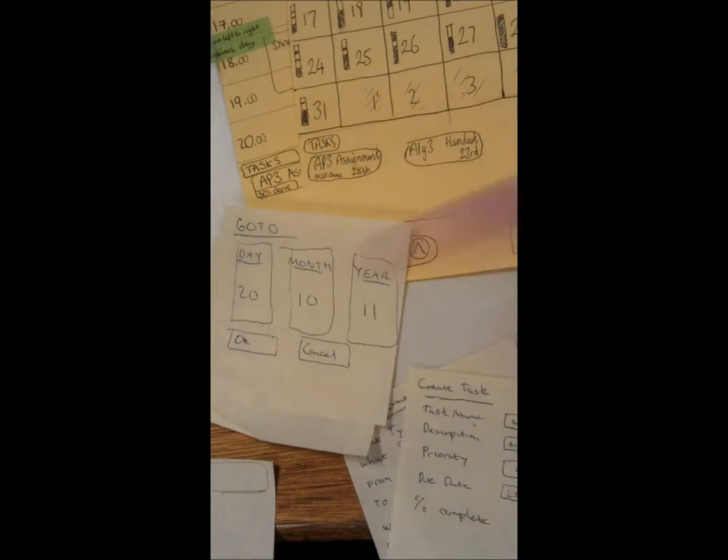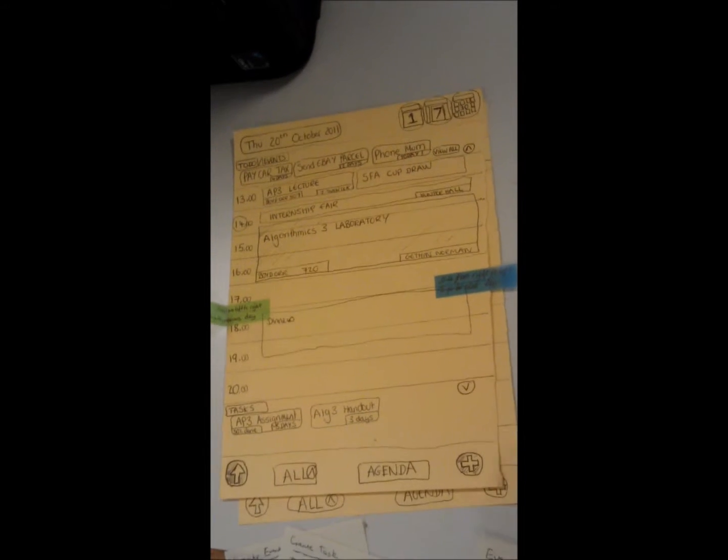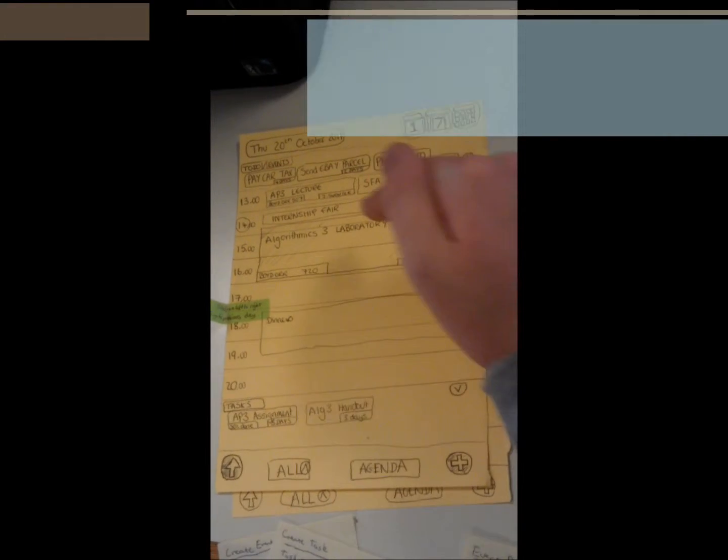Okay, that go to would have got a drop down. Flick, press OK. That would have also happened if I'd gone to the top. Great. Okay, so now we're on the day view. I've got a current task here, so I'm going to go ahead and press this.